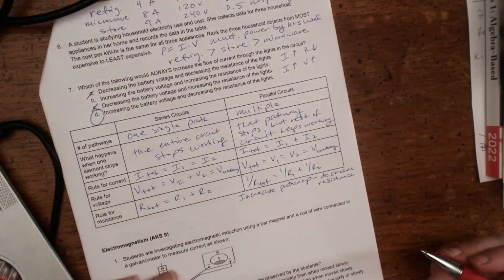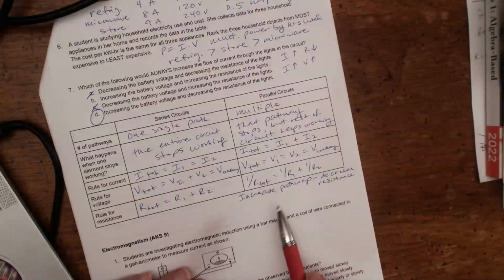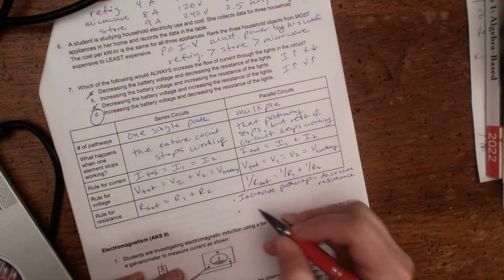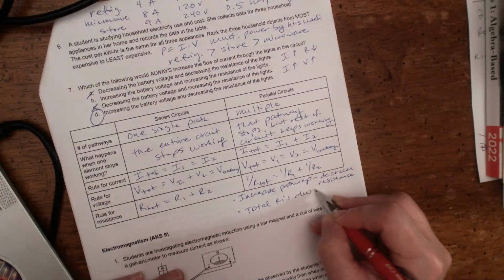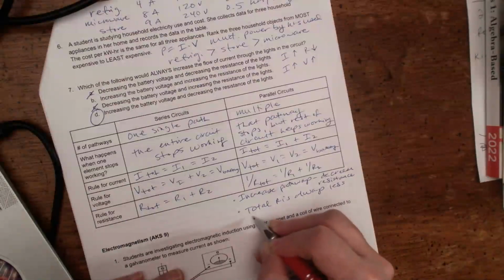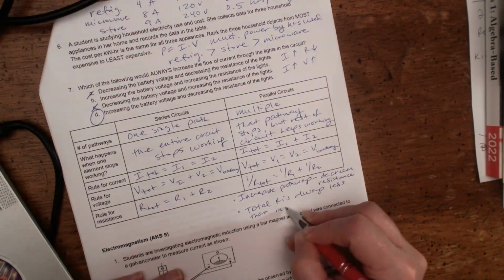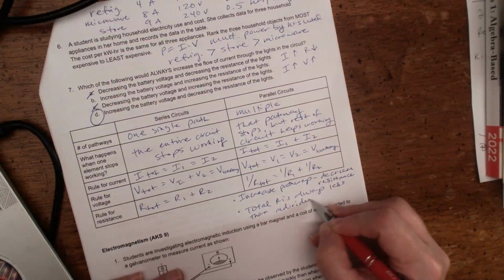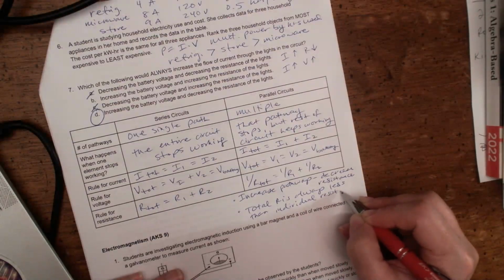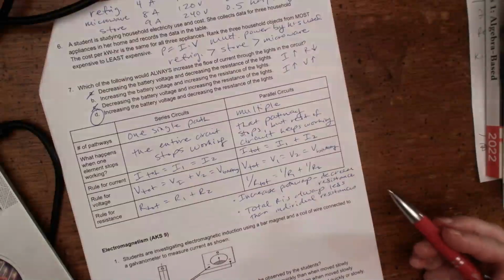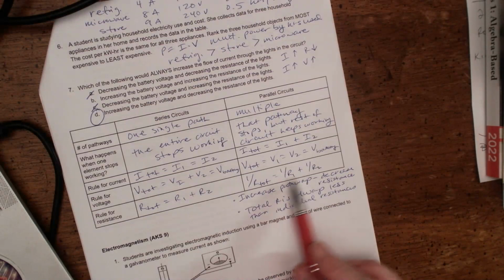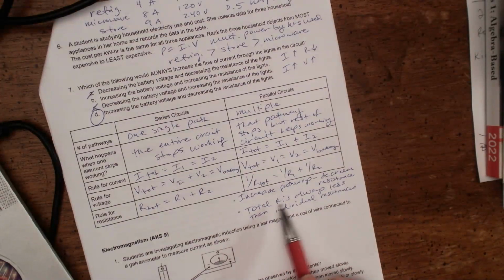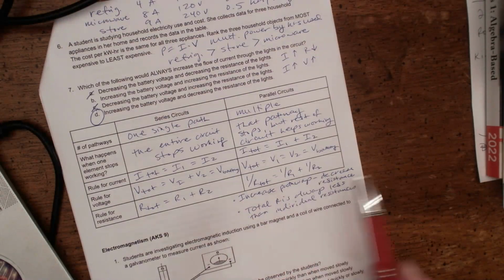You're giving it more options, like traffic patterns. We talked about that. And then your total resistance is always less than your individual resistances. Again, because we decrease resistance as we add more pathways. And that's what this 1 over function does. Okay, it makes it so that your total resistance is always going to be less than those individual resistors.